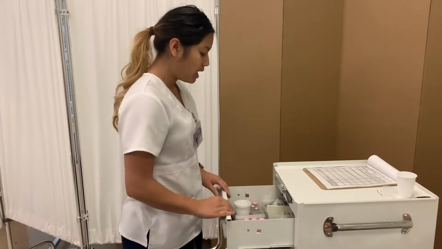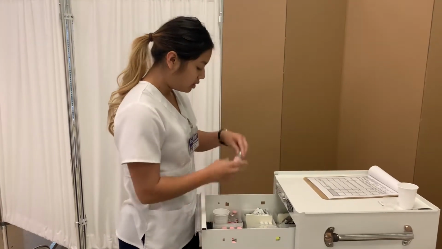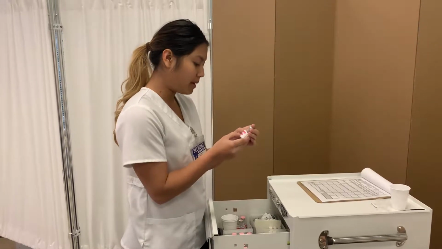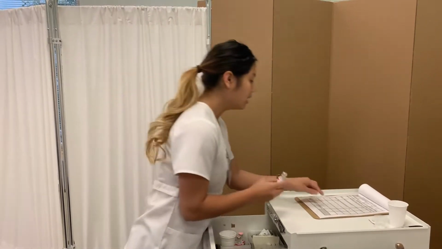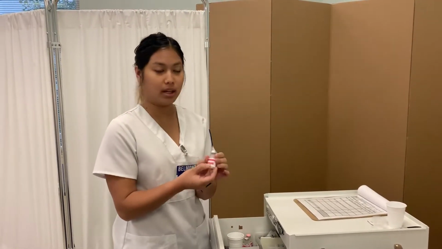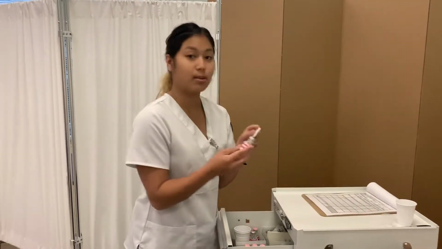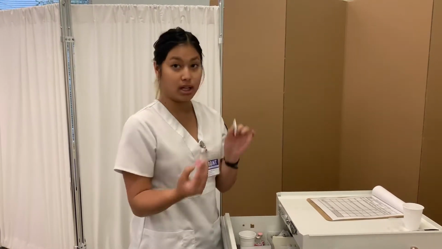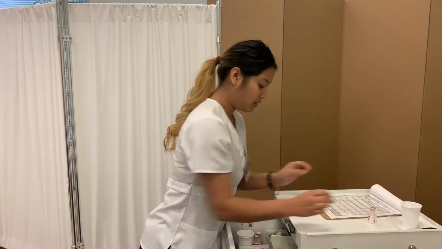Then we have 2 bottles. We've got the vitamin B12 injection, 1,000 micrograms per milliliter. It's 1,000 micrograms, so I would administer 1 milliliter. And I would also check the expiration date of both. So it's 2036 and then 12/20/30. So these are both able to be given.